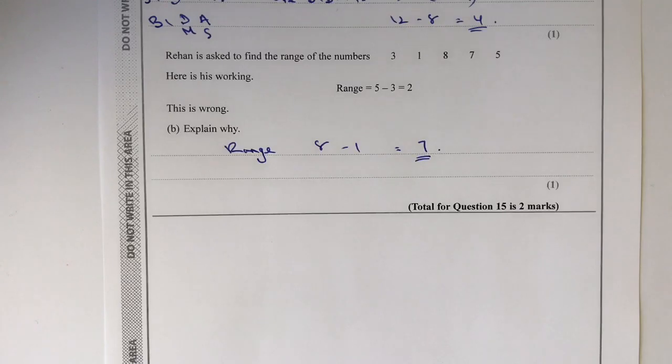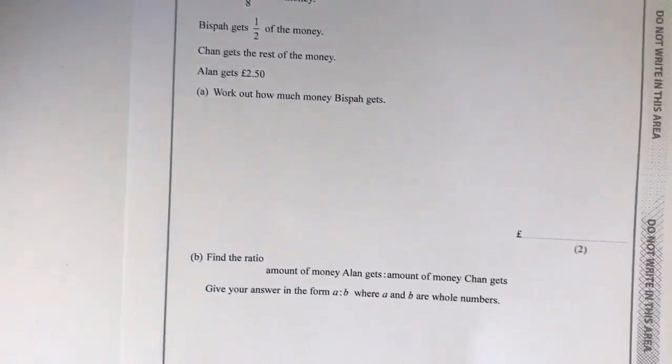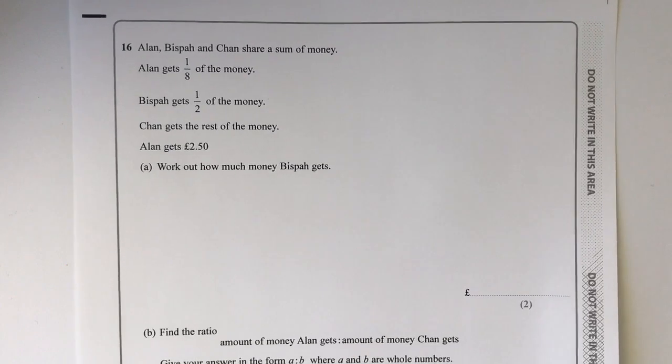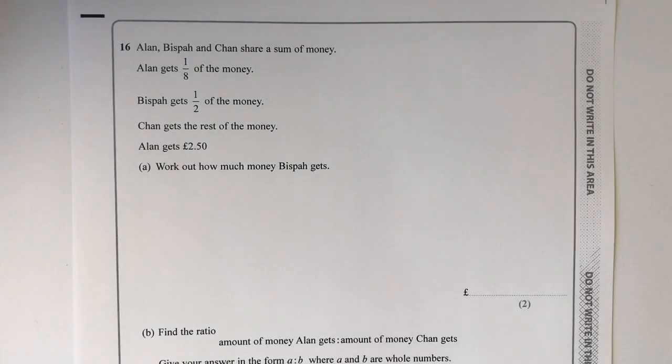All right, let's have a look then at the next question in the paper, which is question number 16. Okay, and 16, we just got a little bit of working out to do. It says Alan, Bispa and Chan. Let's just have a look at that.